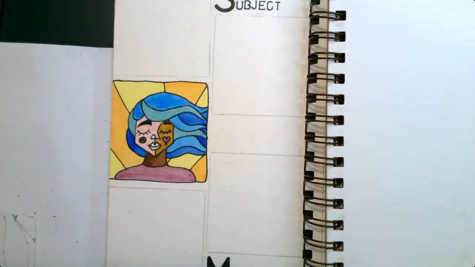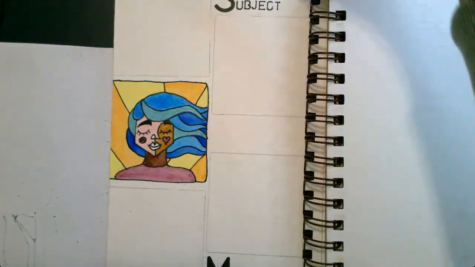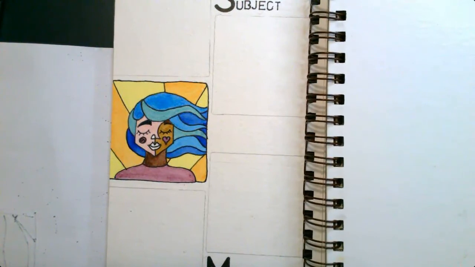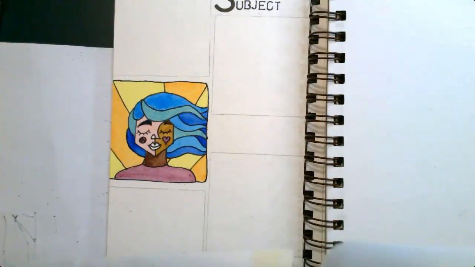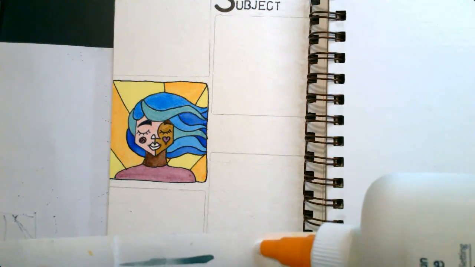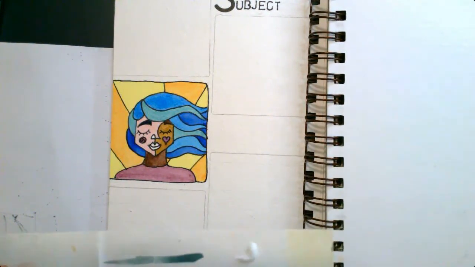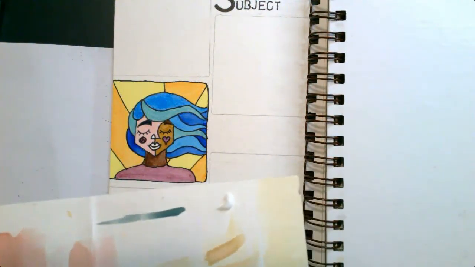And I've got my glue. I'm gonna grab a tiny brush that's clean. And I'm gonna need the tiniest amount of glue ever. So I have another scrap paper here. You can see I use it to just test out colors before I put them in a painting. I'm gonna put a drop about that big on a scrap paper.